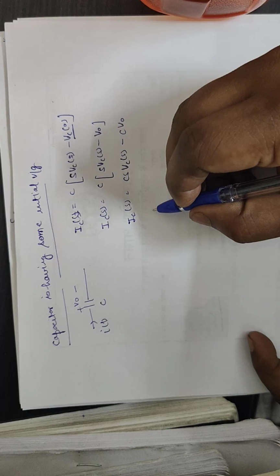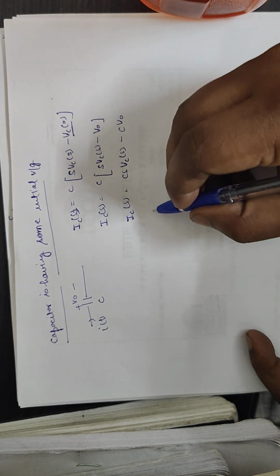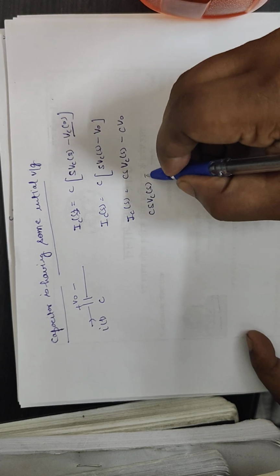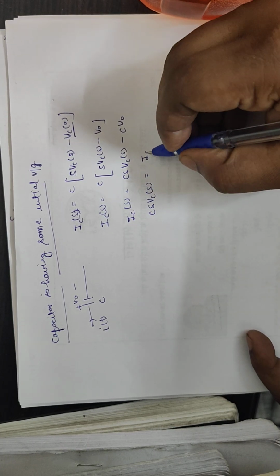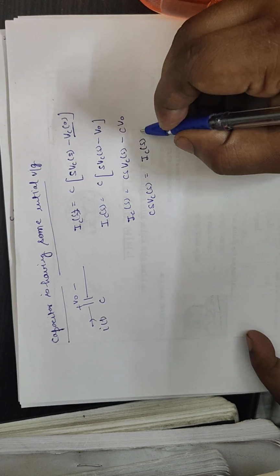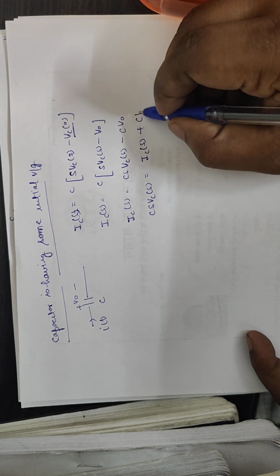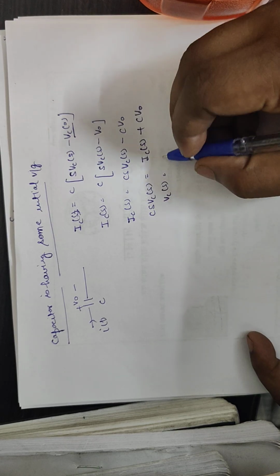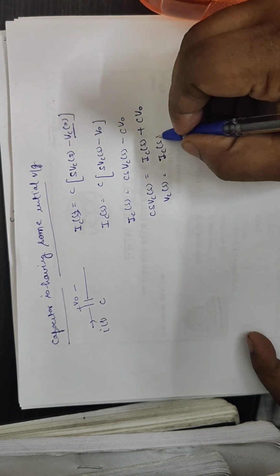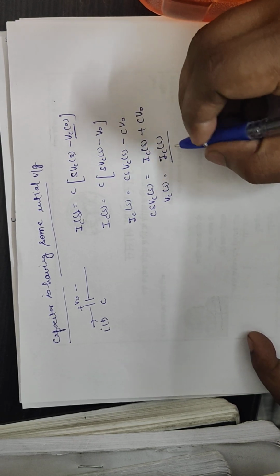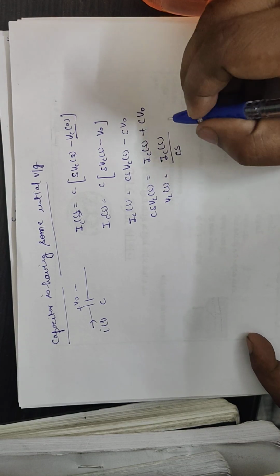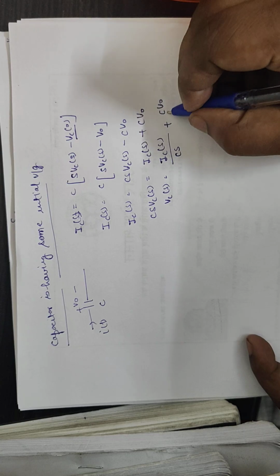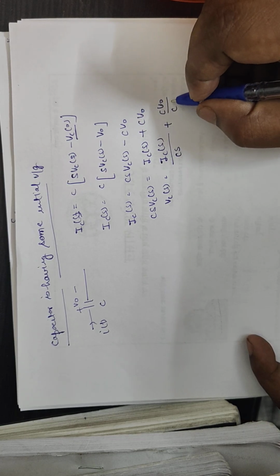What will happen? So CS into V(CS) equals I(CS) plus CV naught. So V(CS) equals I(CS) upon CS plus CV naught upon CS.